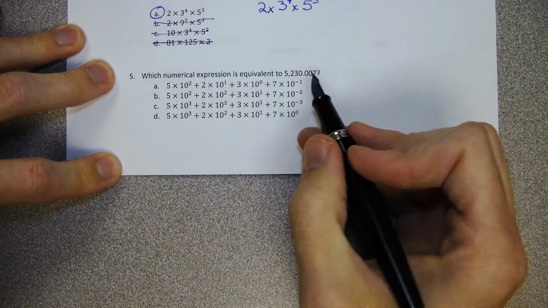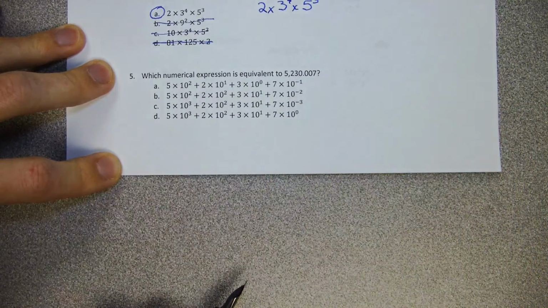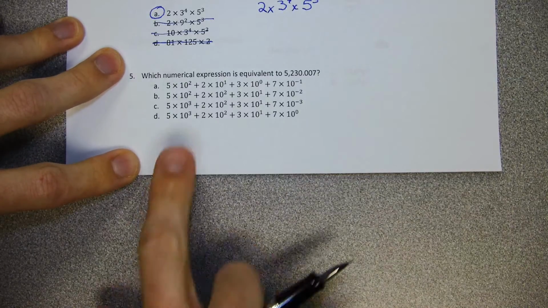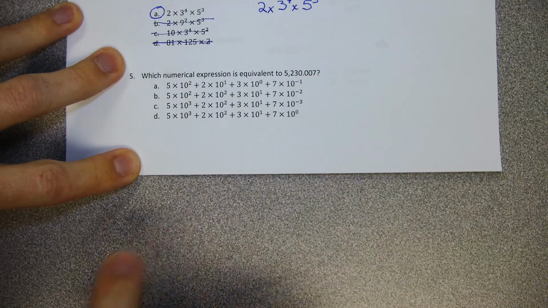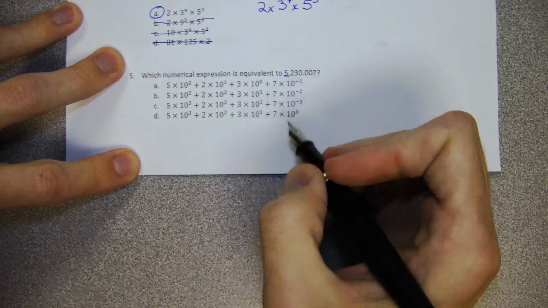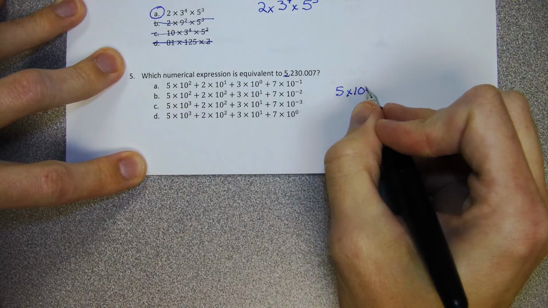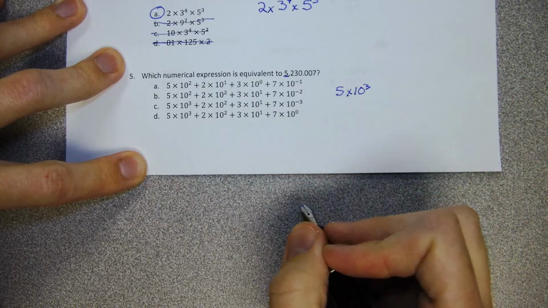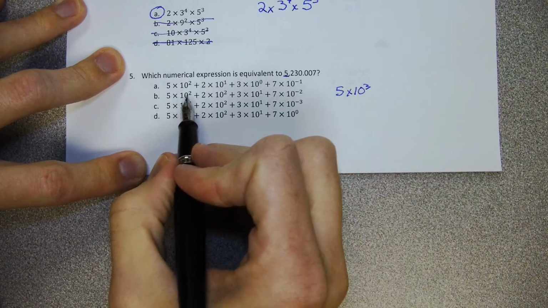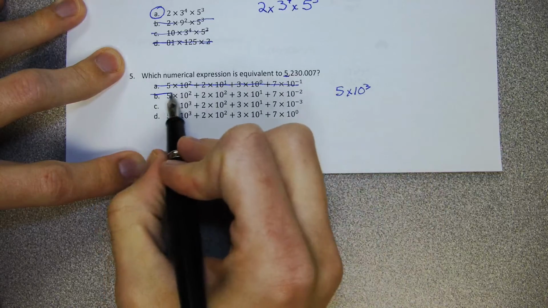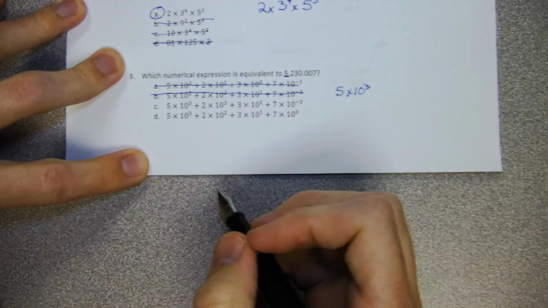5,230 and, let's see, that's tenths, hundreds, thousandths, and 7,000ths. All right, well, let's see what we've got here. This first number, 5, is in the thousands position. So that would be 5 times 10 to the 3rd. So notice A and B only have it to the 2nd. We can cross those out.